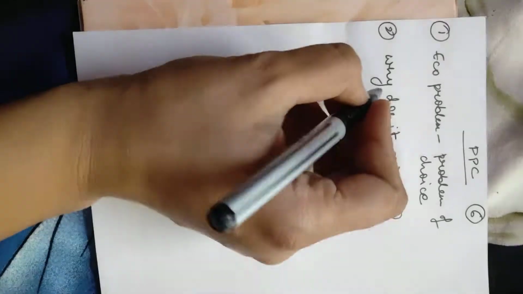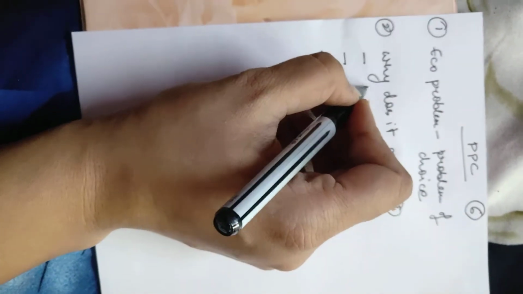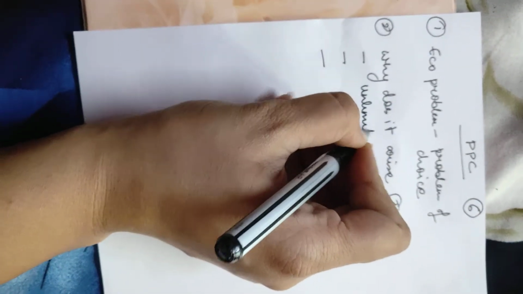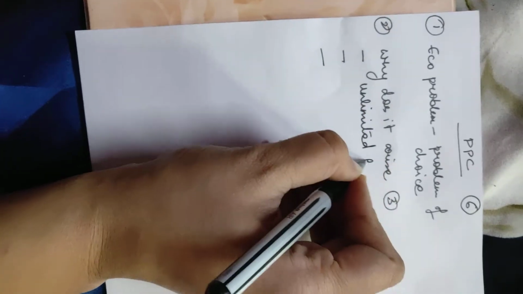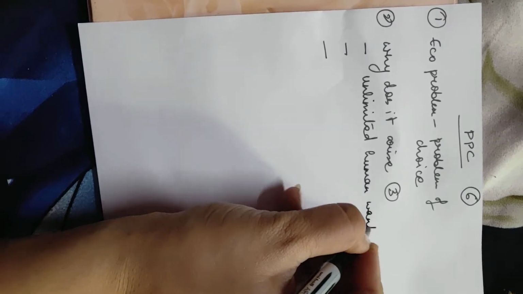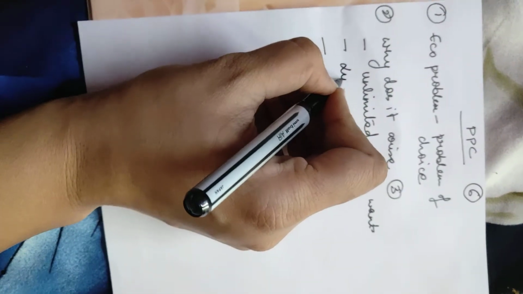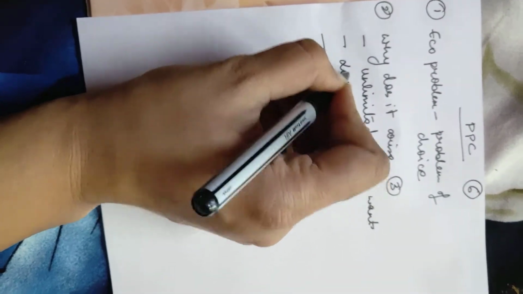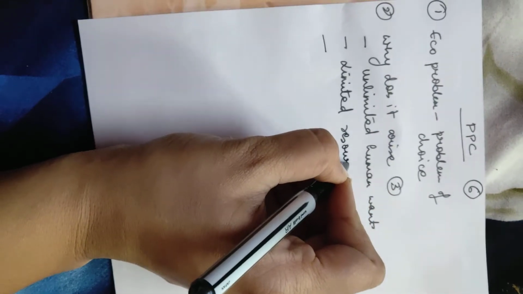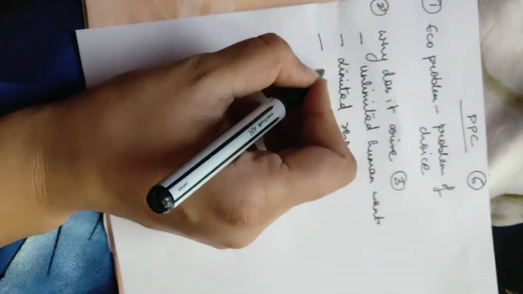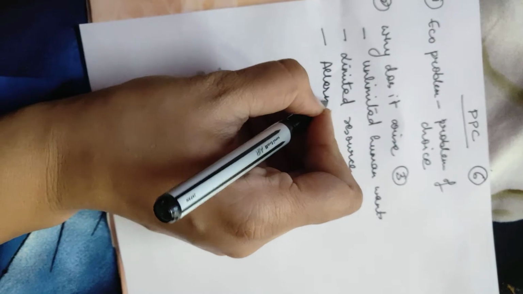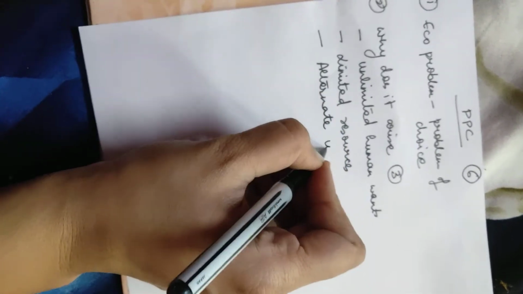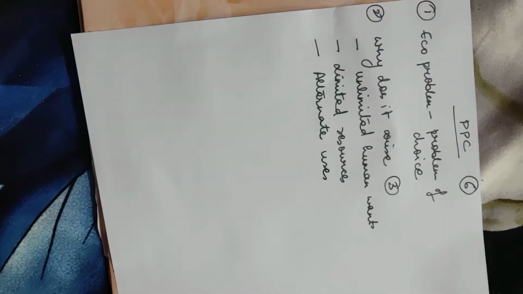Why does it arise? There are 3 reasons to this. First, unlimited human wants. Second, limited resources. And third, alternate uses. These 3 points will fetch us 3 marks.